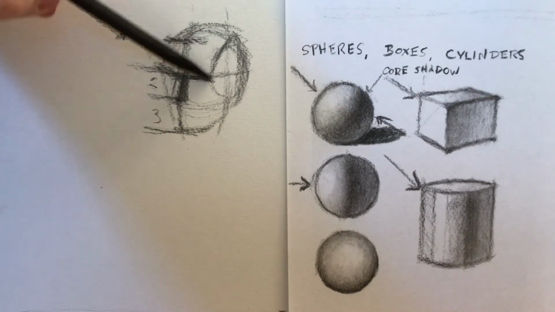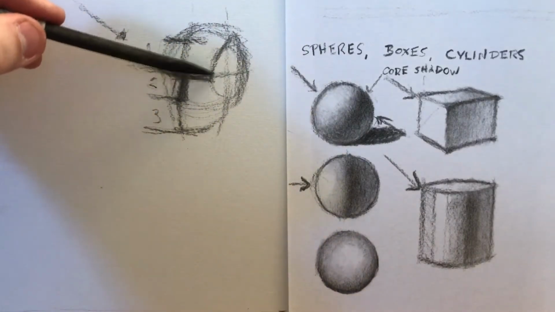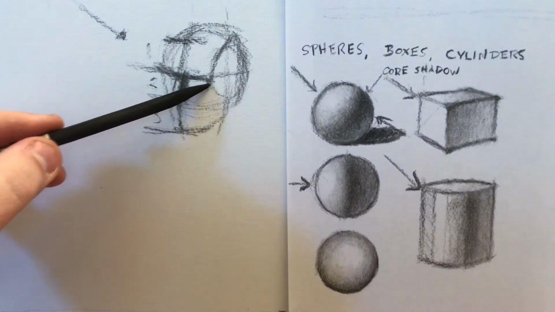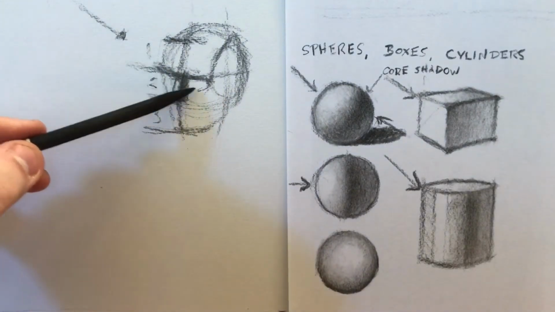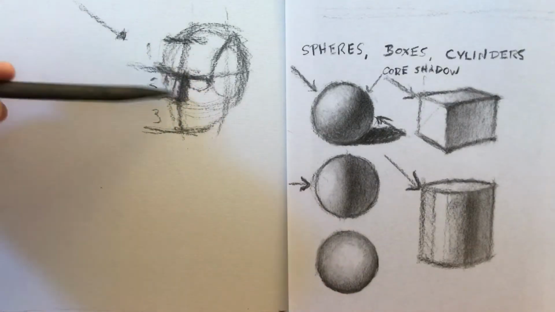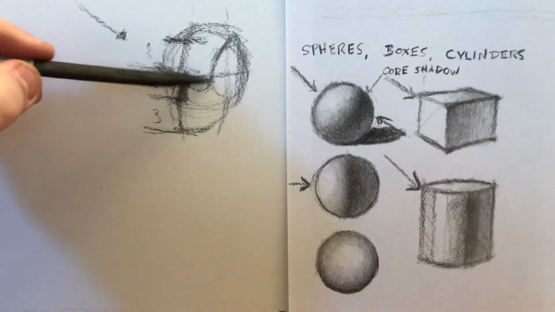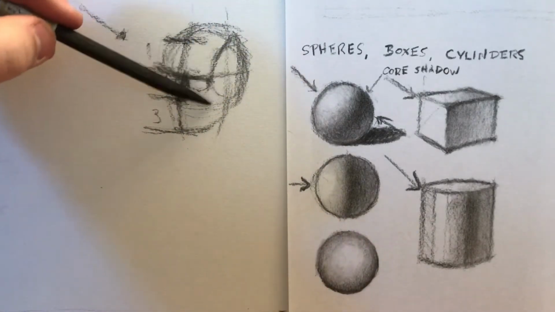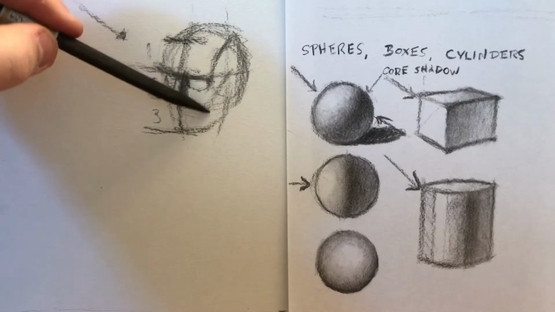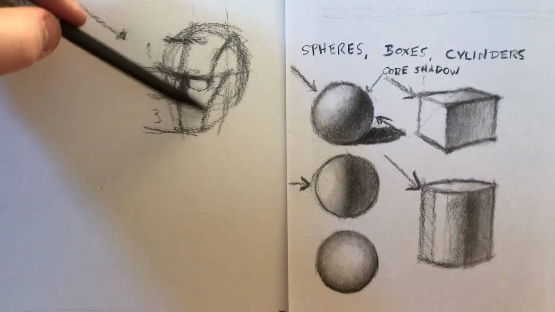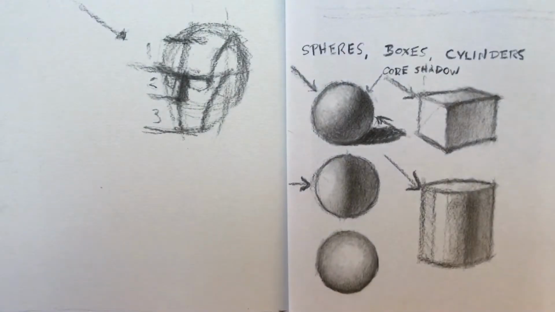I can find some softer planes, but right now let me just go in and start to mark out some other shapes. So the eyes fall into sockets. So I have two socket shapes like that. And again, this is a very rough sketch, so I'm not going for any type of super refinement here. I'm just really trying to get these planes in as quickly as I can.